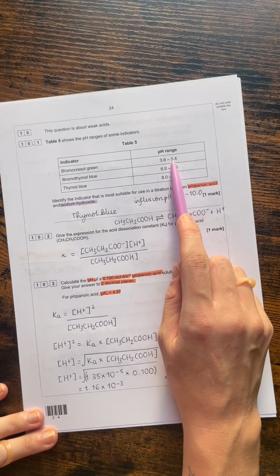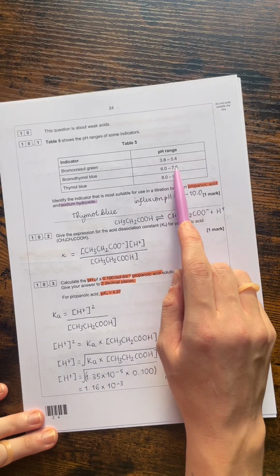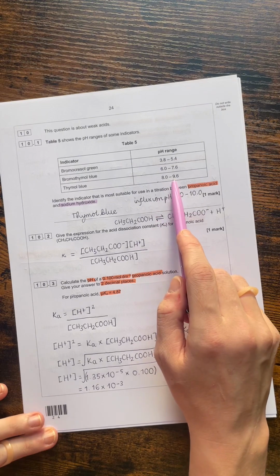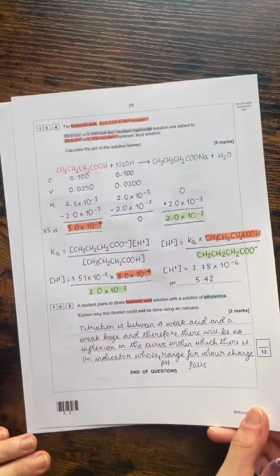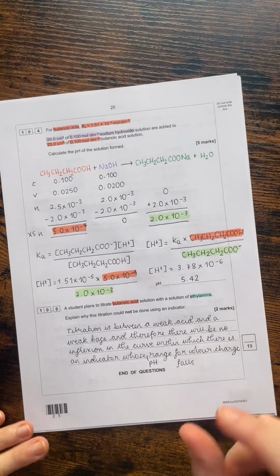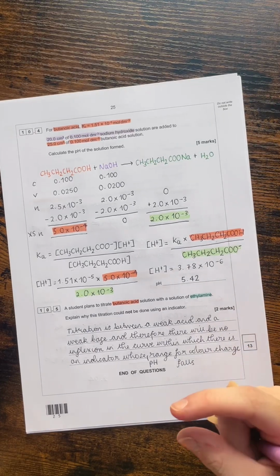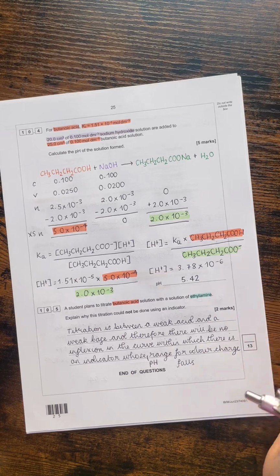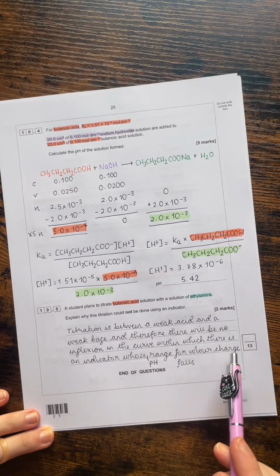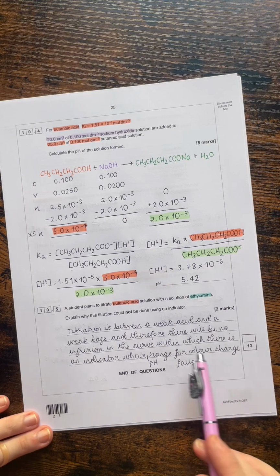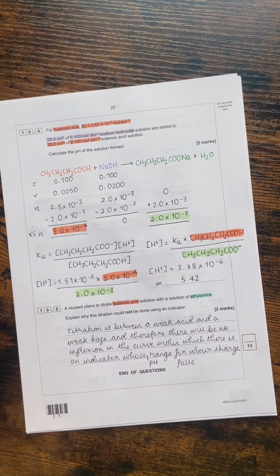So we've got a 1.6 pH range there, 1.6 again. And the inflection in the curve for a weak acid, weak base titration would not be as big as that. It would not cover 1.6 pH units, so therefore there will be no indicator whose pH range for the colour change falls within what little inflection in the curve there is.